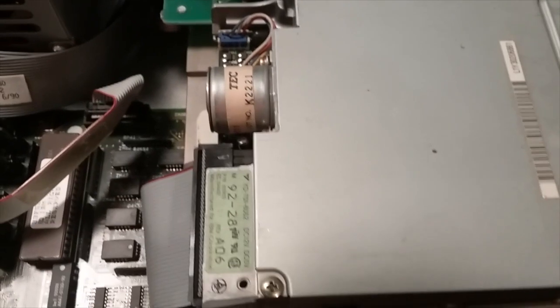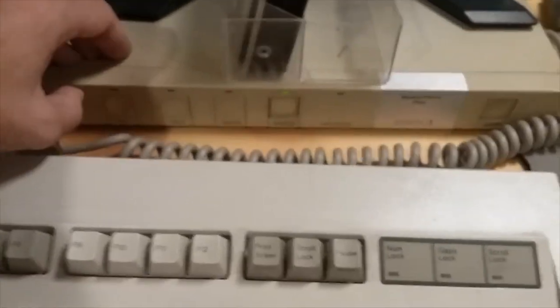1.44 megabyte floppy, which I just put in. I needed to replace the old one. The old one just didn't work, so I got this one. Hopefully it works. So, you know what, without further ado, oh, and along with it, yep, it's a Model M. So that's nice. So let's turn this thing on.